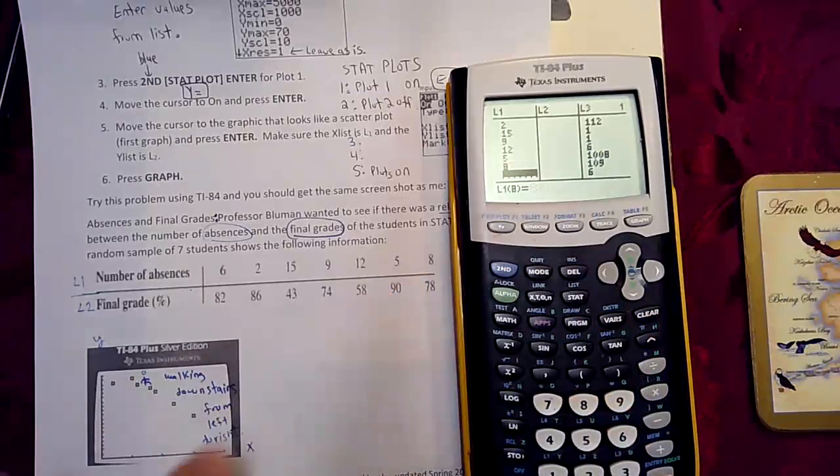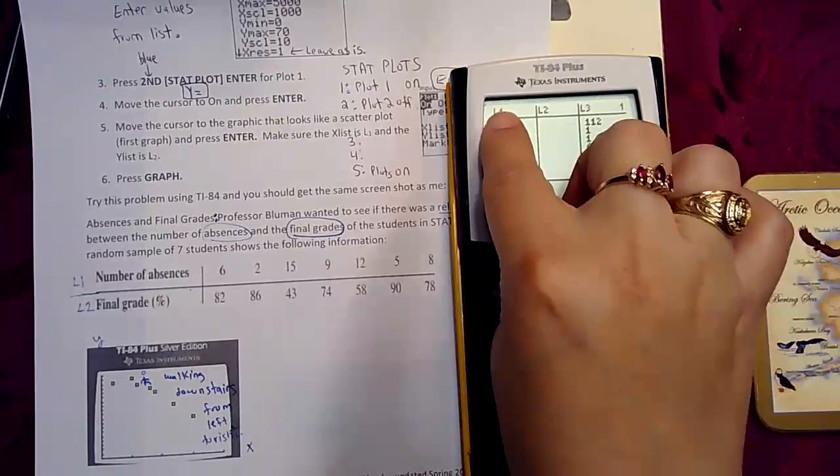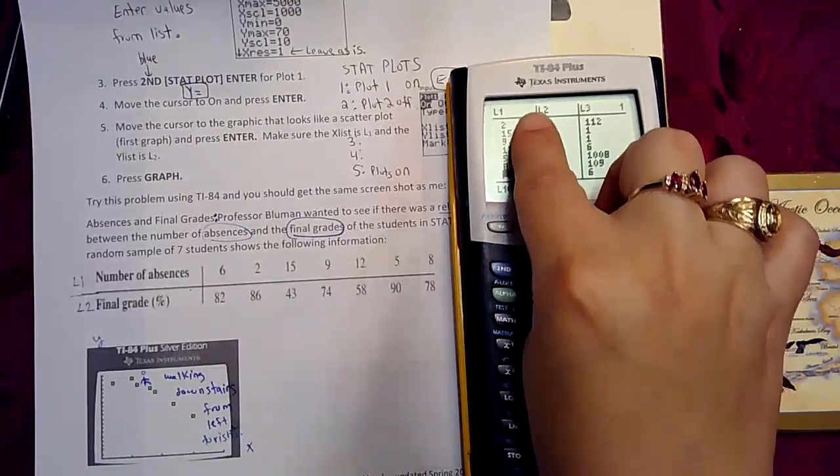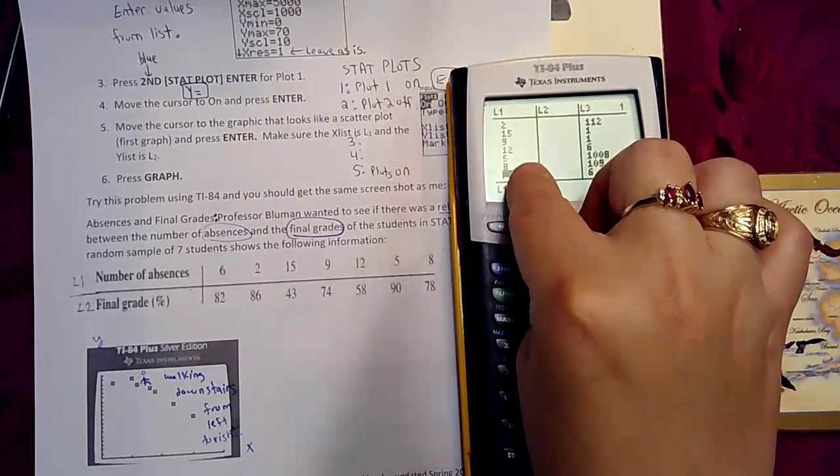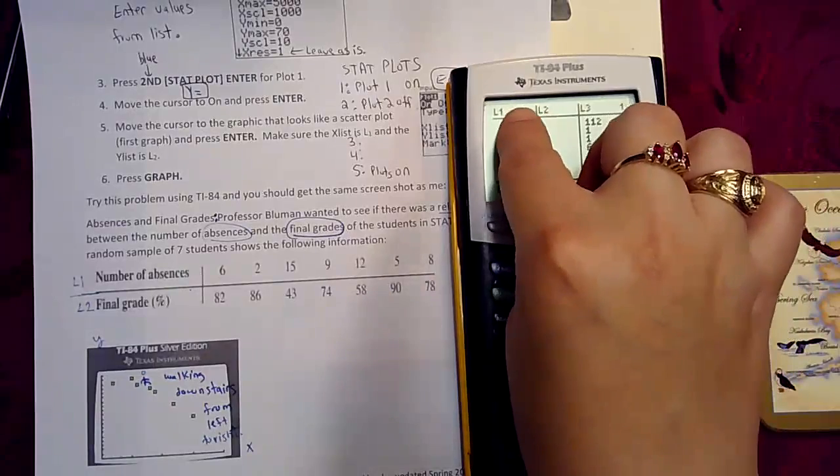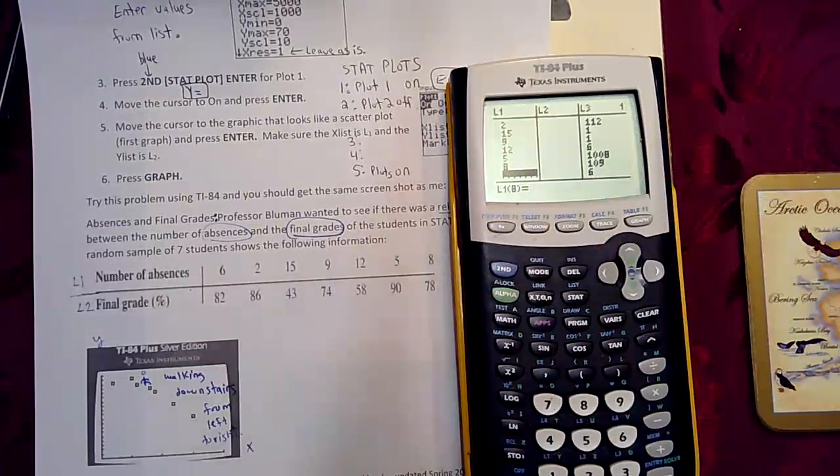And remember what I said, you just have to be careful with the delete. You don't want to make that mistake up here. When you go up to the top and you want to clear your data, you don't want to use delete because then you will delete your column, which could be a pain. So don't delete. You just do clear up at the top.